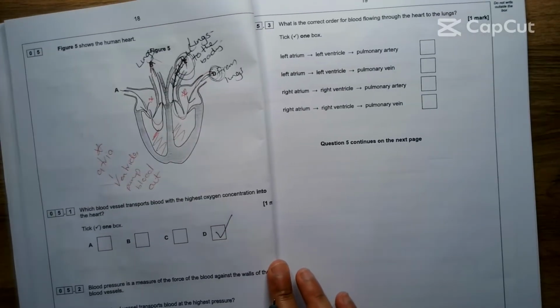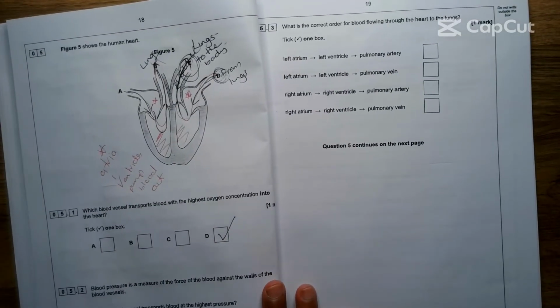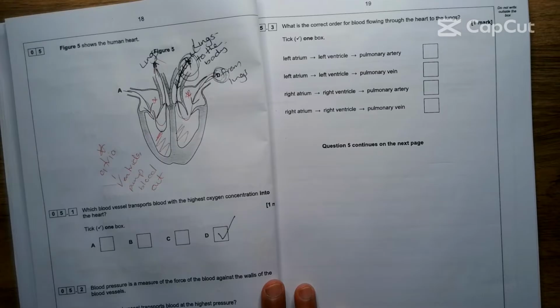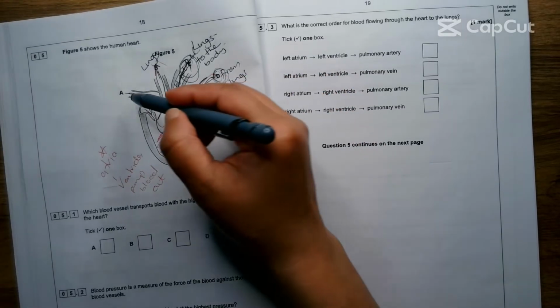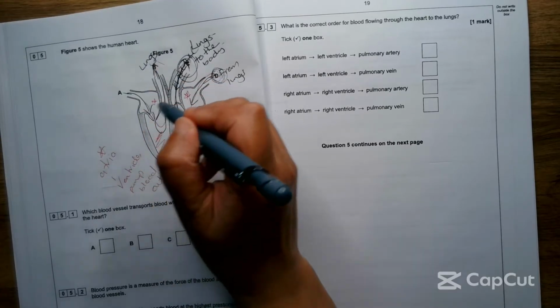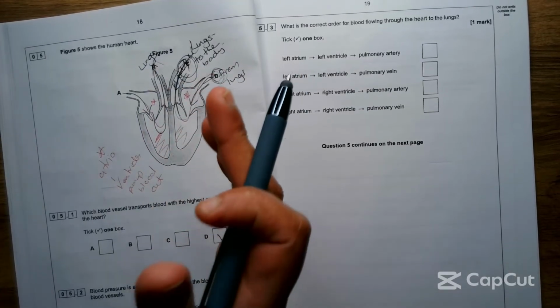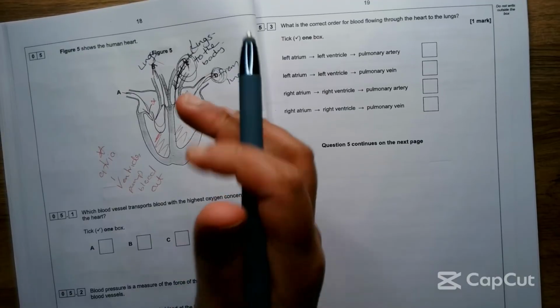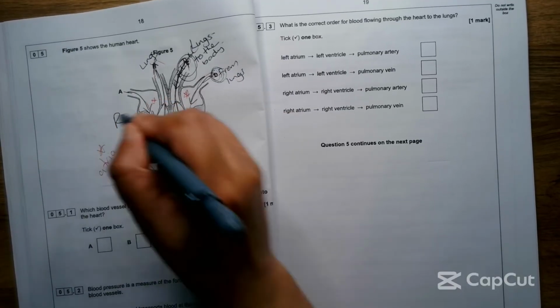What is the correct order for blood flowing through the heart to the lungs? So we're looking at this route. So we are on the right side. When you're looking at the heart, okay, it's your opposite. So that's my right, that's my left.